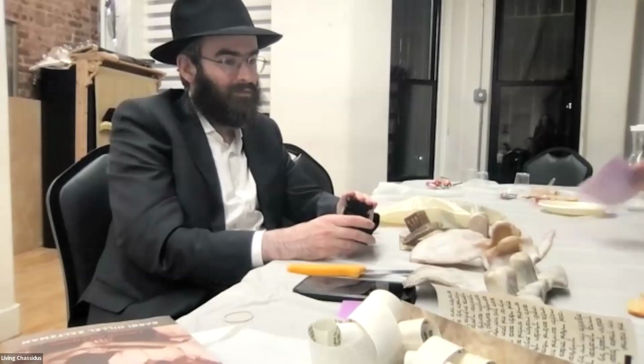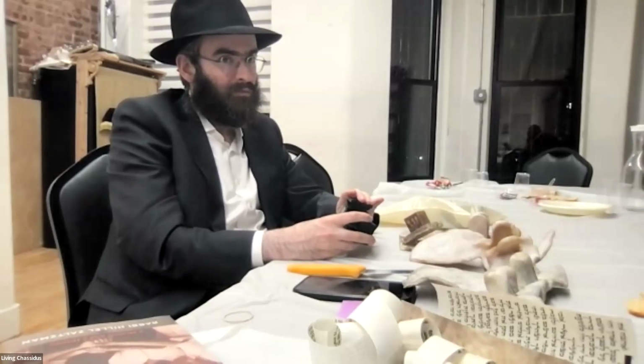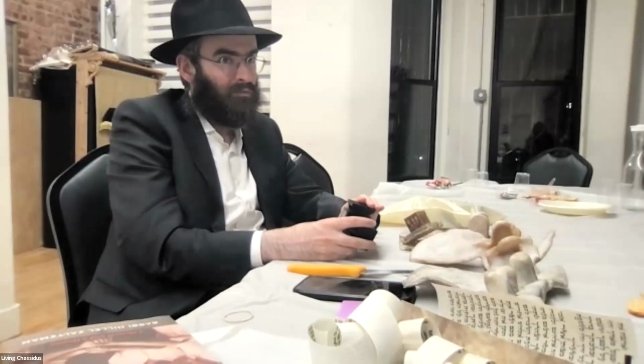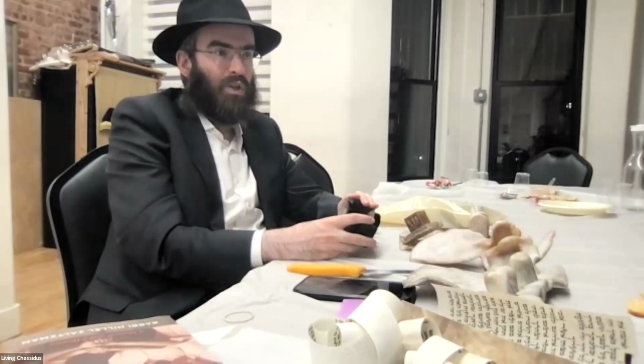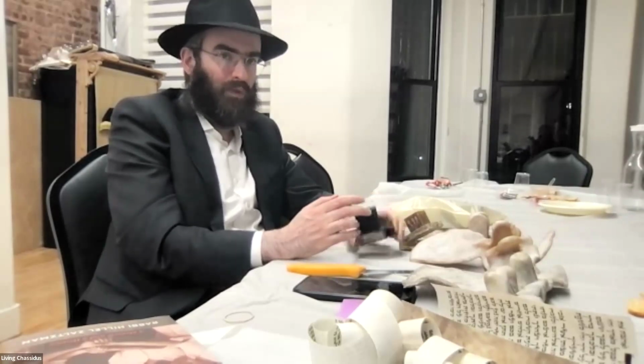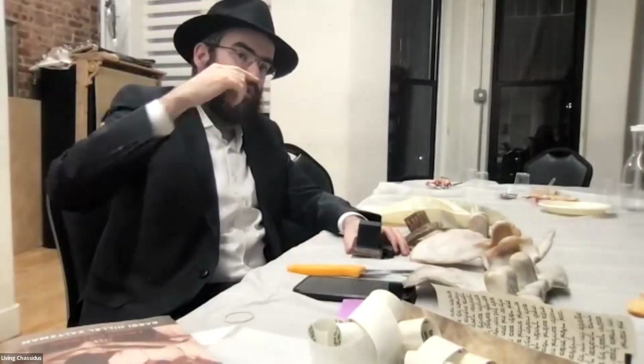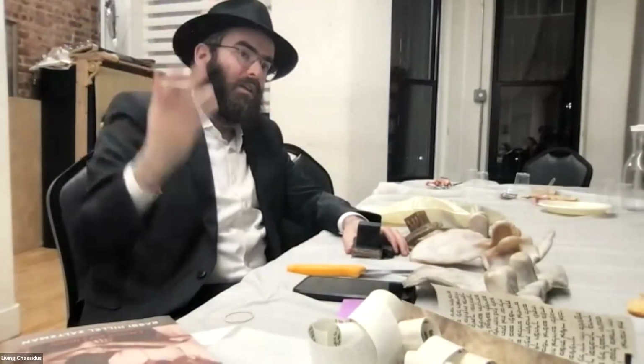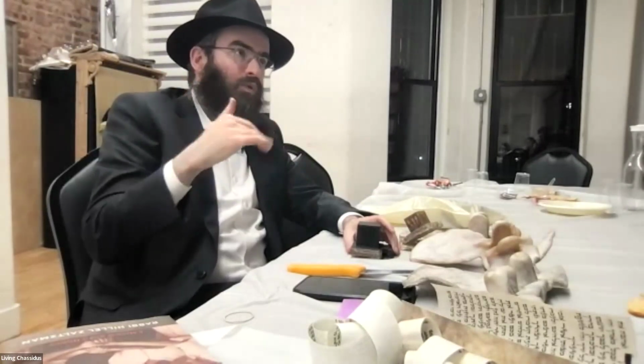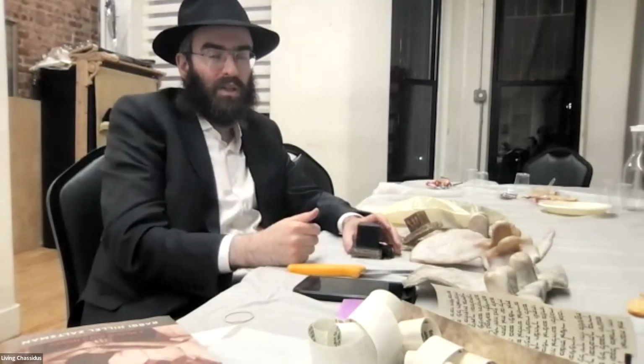Is there anything that we should know about how to treat tefillin around the children, is it the same as sefarim, is there anything extra? Sefarim, there's no comparison. The kedusha of tefillin and mezuzah is much higher. Sefer Torah is obviously the highest, but tefillin and mezuzah is a much higher level of kedusha than a sefer.